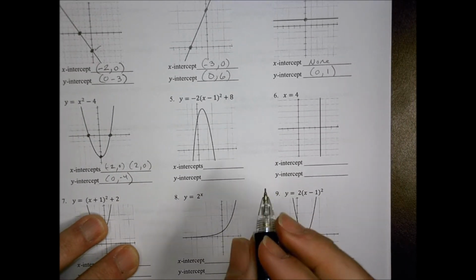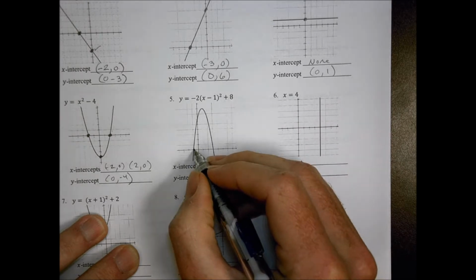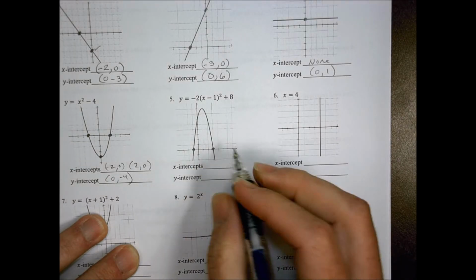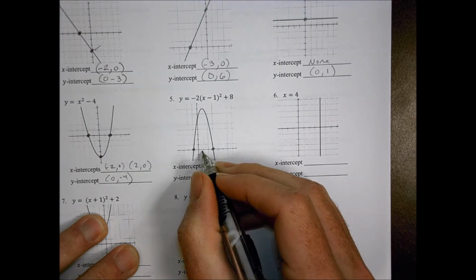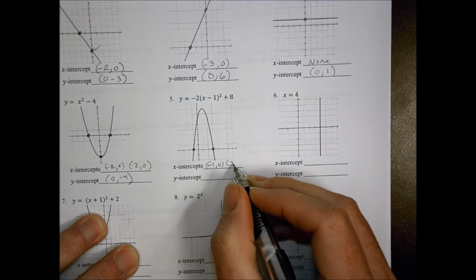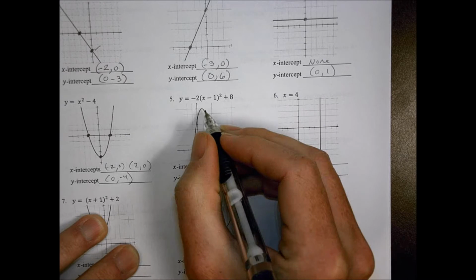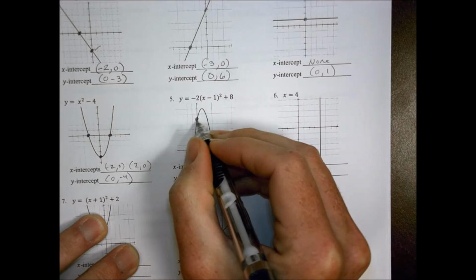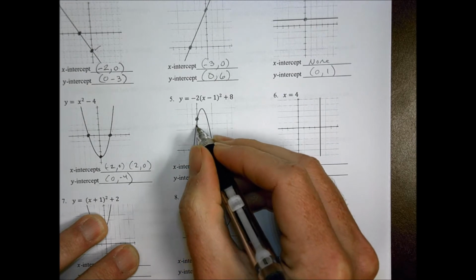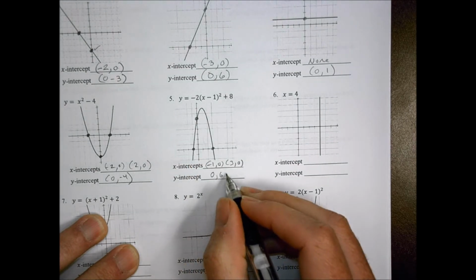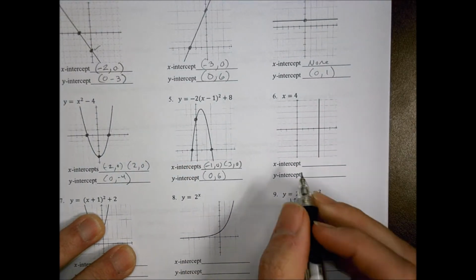All right. Same is true for 5, right? Same idea. Crossing here and here, the x. So x happens at -1, 0, and 3, 0, and the y happens right here, okay, and that's at 6. So at 0, 6 is the y-intercept.